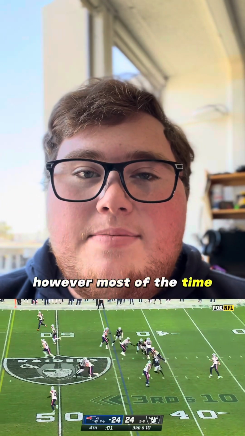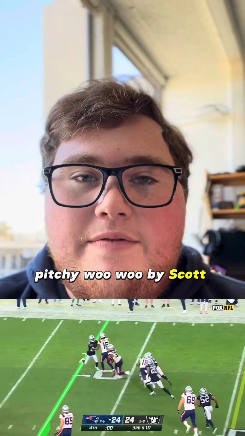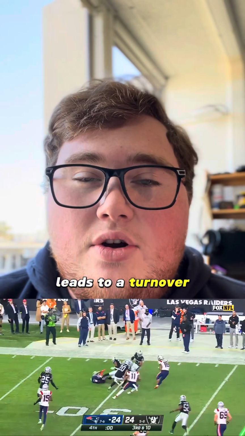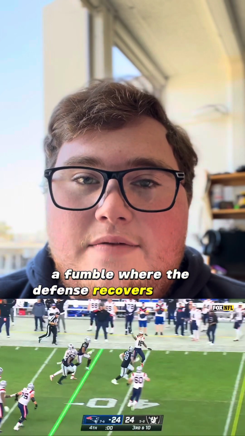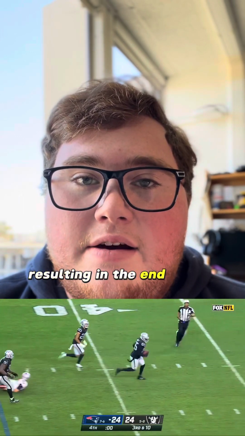However, most of the time, this play concept, notoriously called pitchy woo-woo by Scott Van Pelt, leads to a turnover, a fumble where the defense recovers the ball in an unsuccessful lateral attempt, resulting in the end of the game.